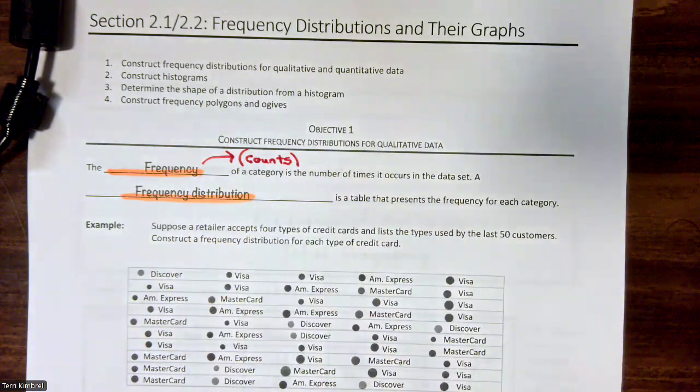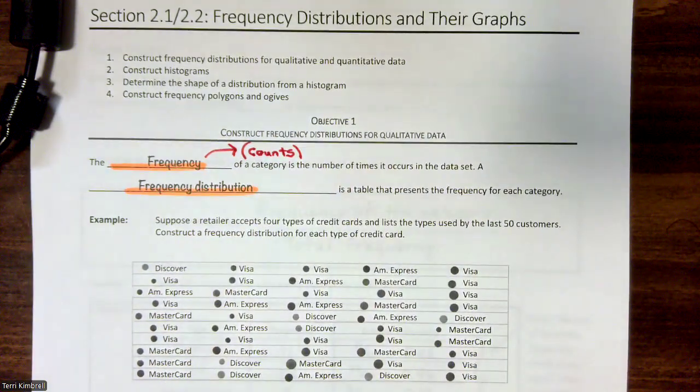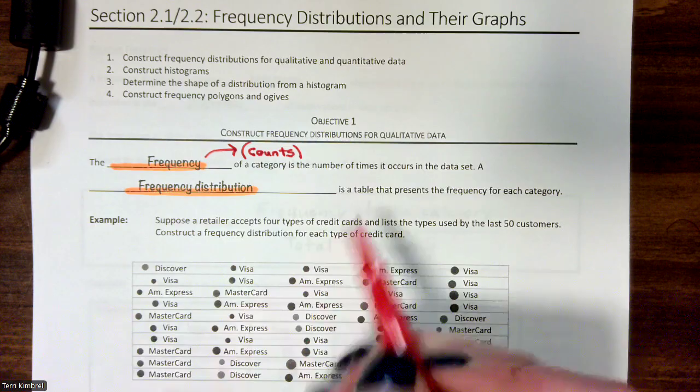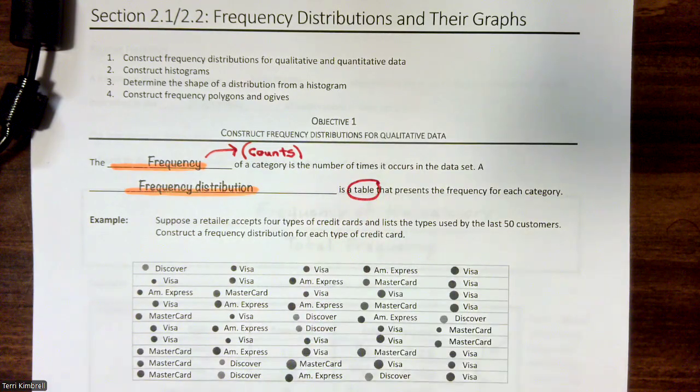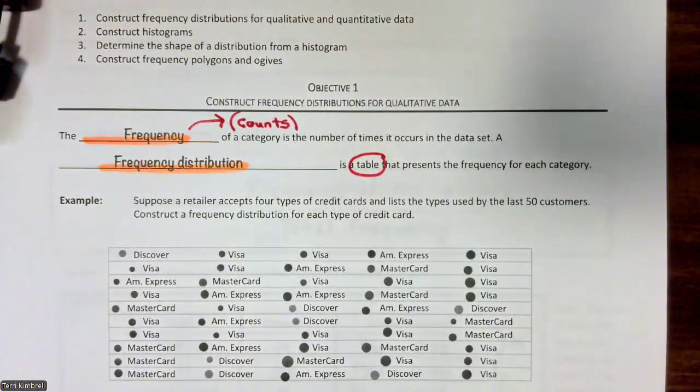So you're going to be given a lot of data that you're going to count. And then what you're going to do is put it into a frequency distribution, which is going to be a table. So you're going to take this data and display it in a table, and you're going to count how many times each thing occurs, and that's your frequency.